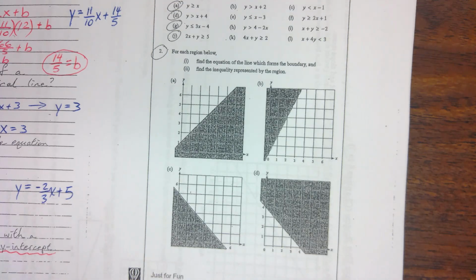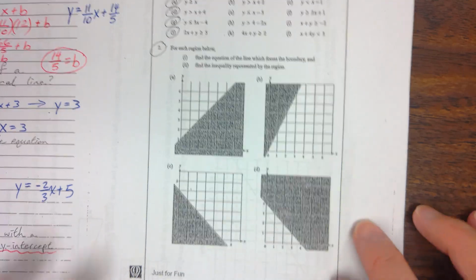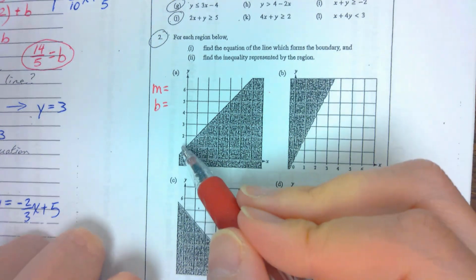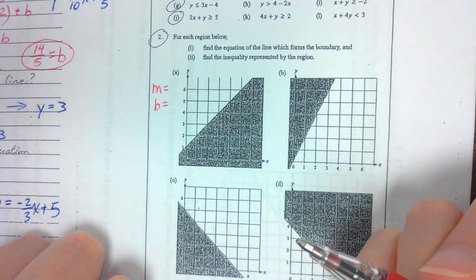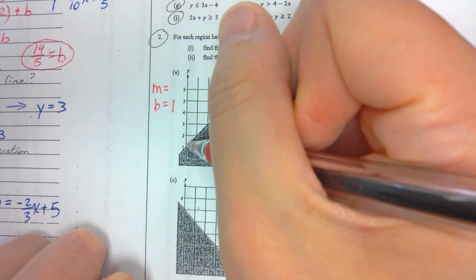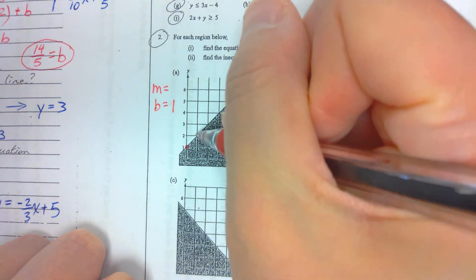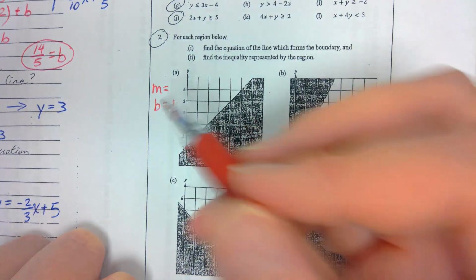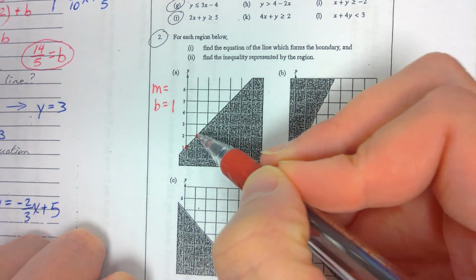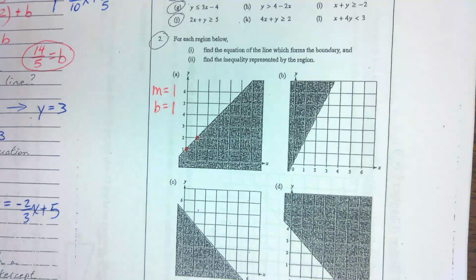So last part. I know today's lesson is a little longer than usual because I want to go over everything that you guys need. Okay, so first off, I have to find my m, find my b. What's b? 1. Good. And what's m? Yeah, also 1. Just choose any 2 points on the graph, on the line. So it's up 1 over 1, so that means my m is 1.